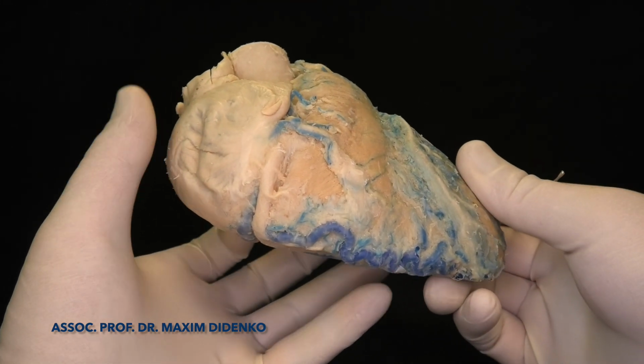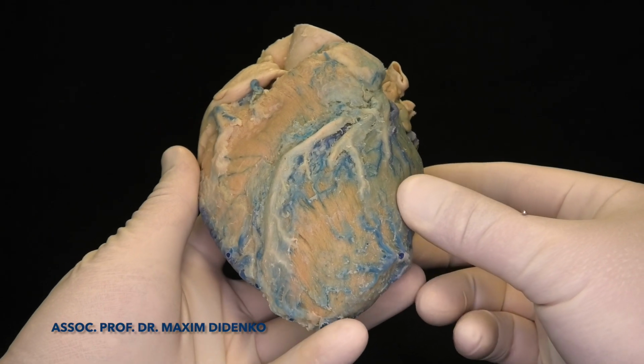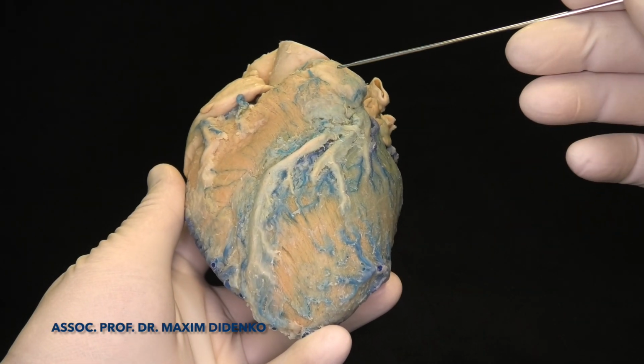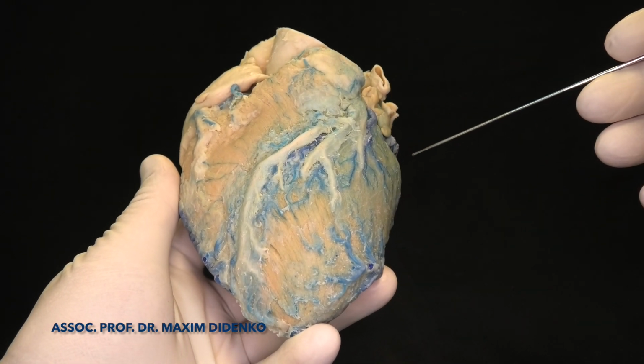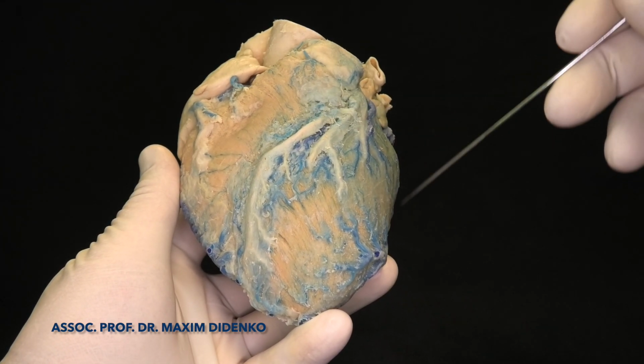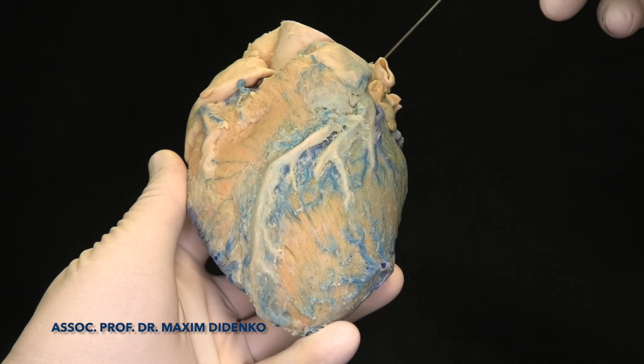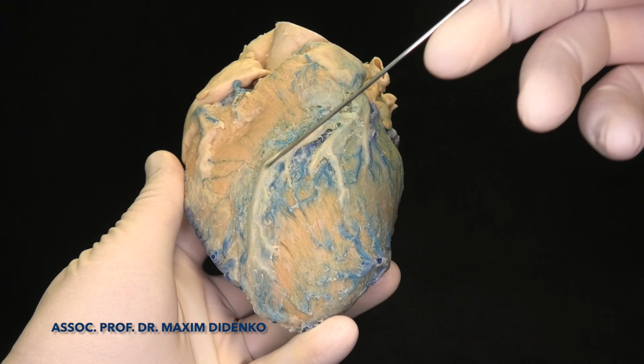At the same time, if we turn to the LAO projection, then we will see the structures compared to the lateral walls, right and left ventricle, or right and left atrium, and compared to the septum.